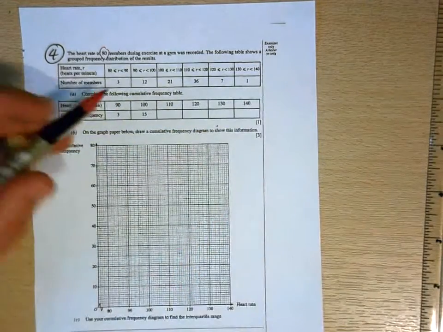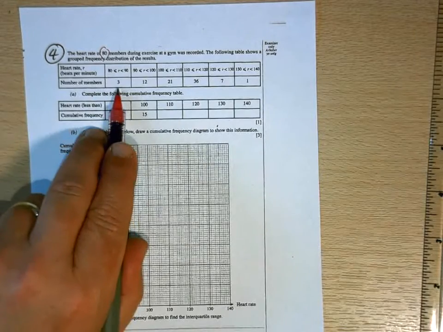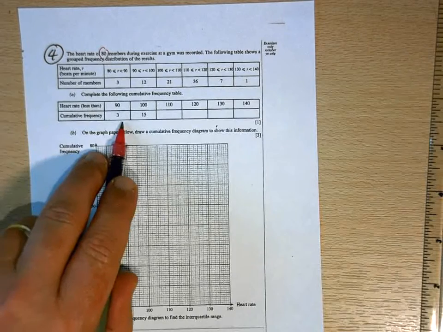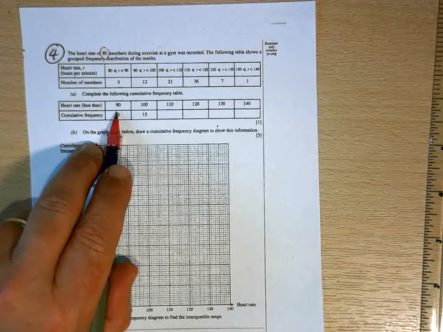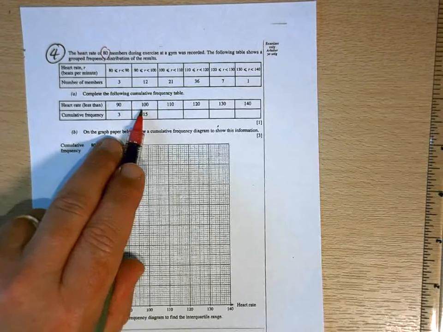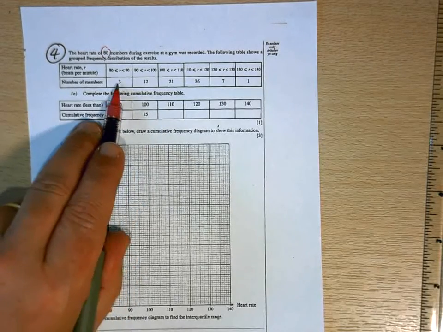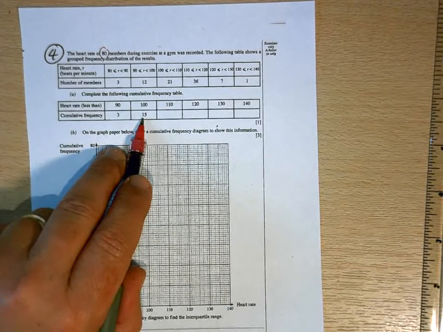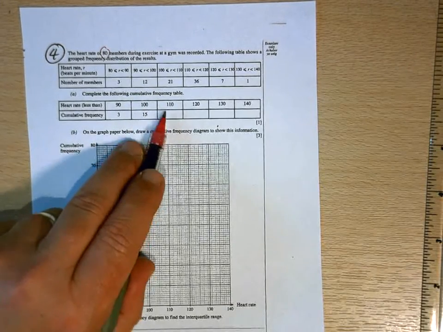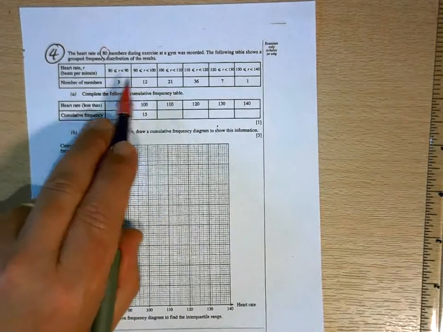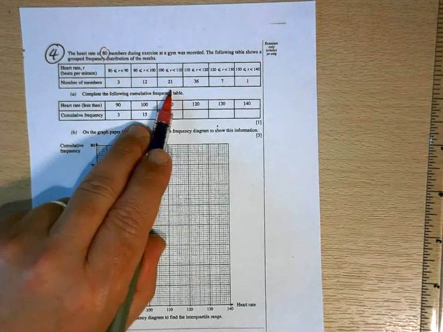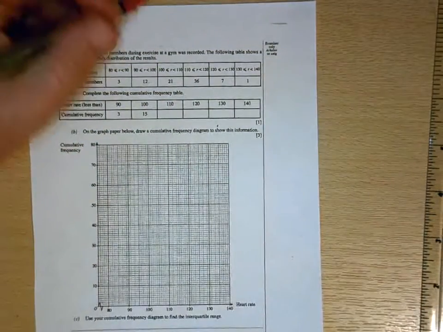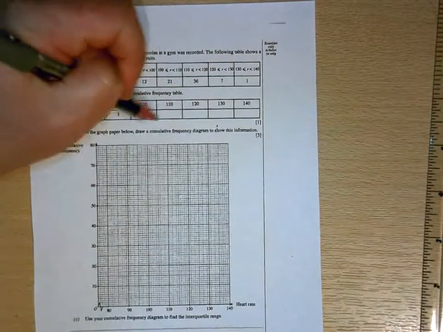So we know that 3 people had a heart rate between 80 and 90. So here, 3 people have got a heart rate of less than 90. Now if I'm talking about a heart rate less than 100, then that's going to be those 3 and that 12, making 15 there. So a heart rate of less than 110 is going to be 15 and 21. 15 and 21 is 36, so we're going to have a 36 in here.